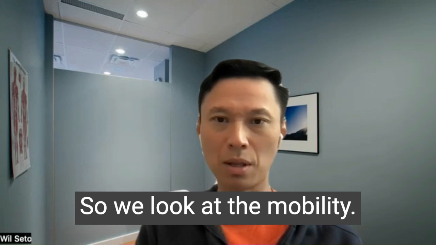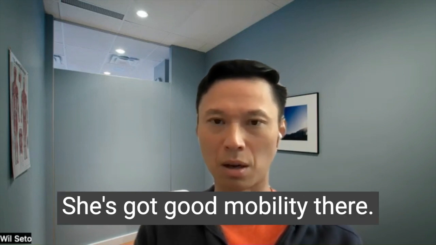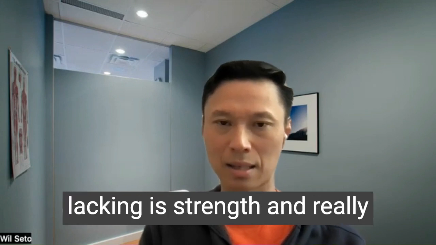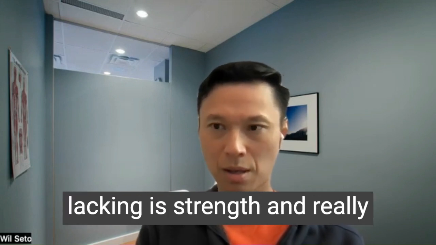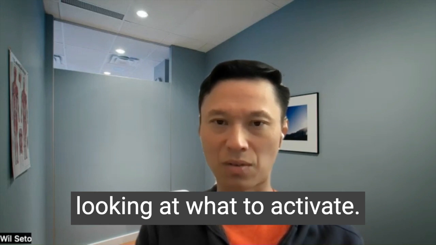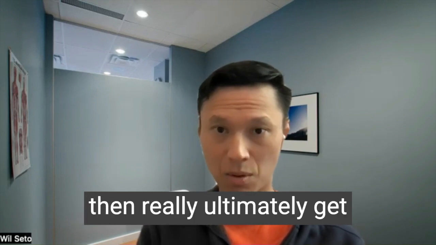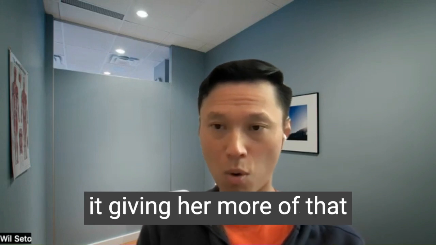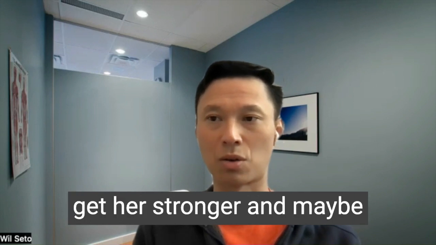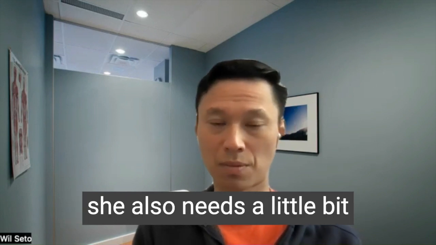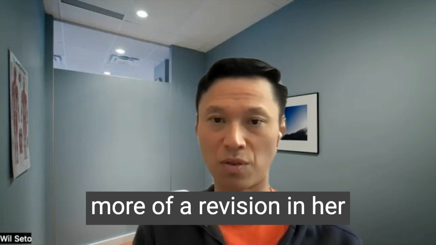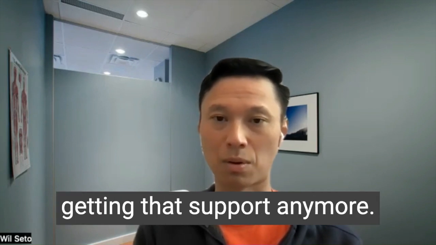So when we look at the mobility, she's got good mobility there. In fact, it moved too much. And where she was really lacking is strength, and really looking at what to activate and how to activate it. And then ultimately giving her more of that stability that she needs. So as we get her stronger, then maybe she also needs a little bit more of a revision in her orthotics, that she's not getting that support anymore.